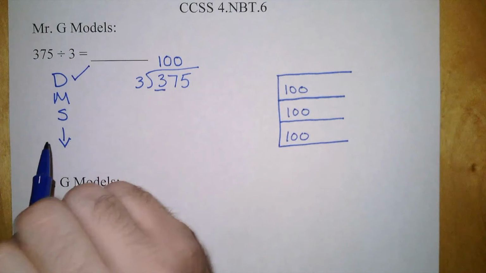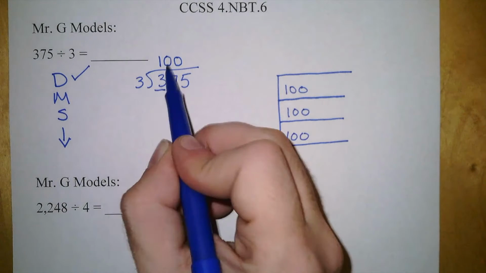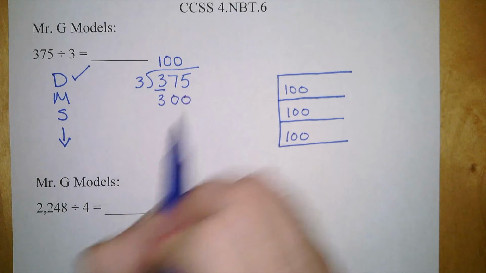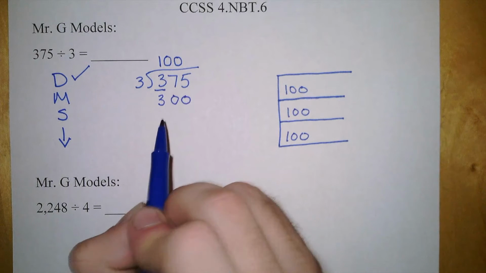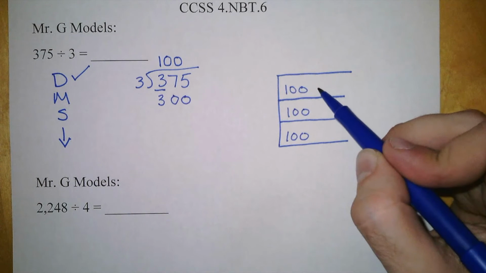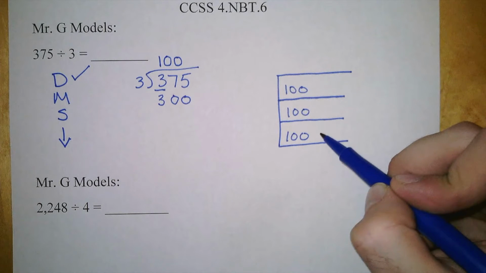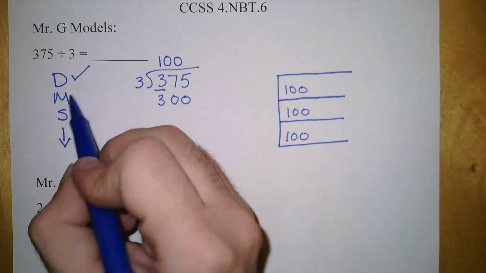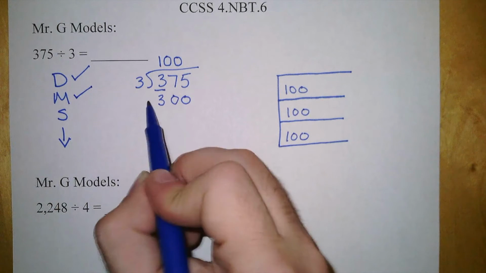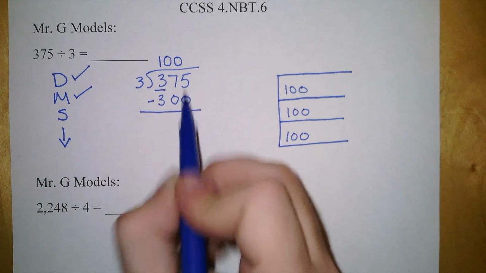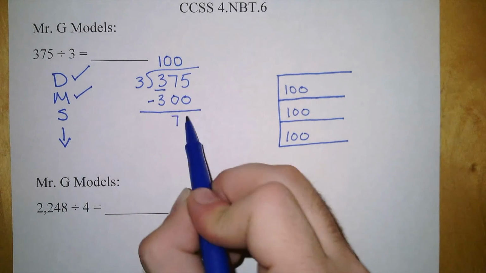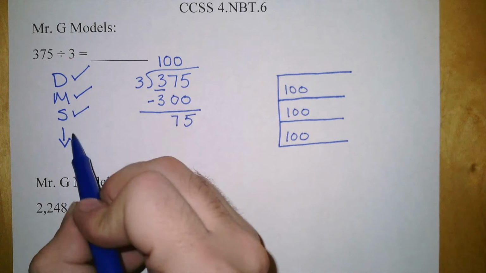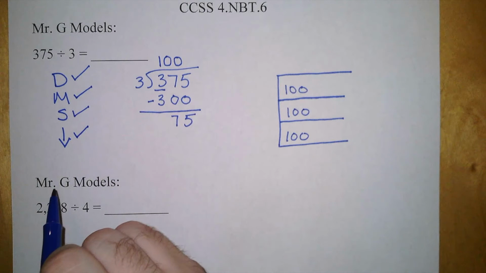Division is done. Now I multiply. 100 times 3 is 300. Now we're doing this step because this shows how much we've already shared. Right here, we can see that I've shared 100, 200, 300. So I now need to find out what's left for me to divide into my three equal groups. I've done multiply. Now I subtract. 375 minus 300 equals 75. All right, we're doing good. That's subtract, and that includes bring down. So I'm done with my first round.